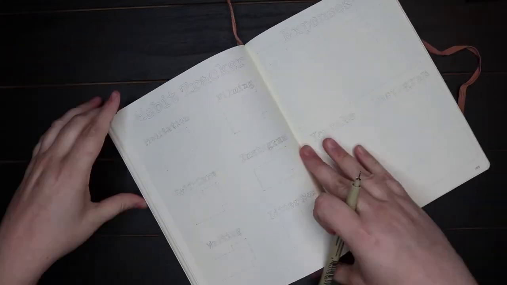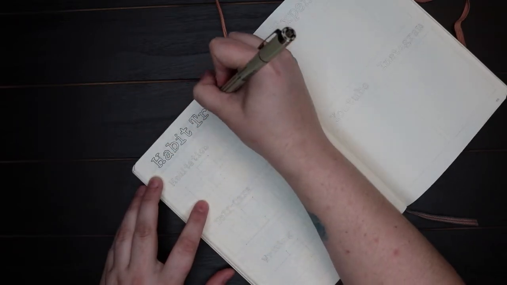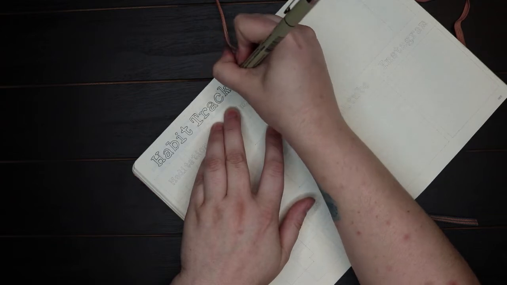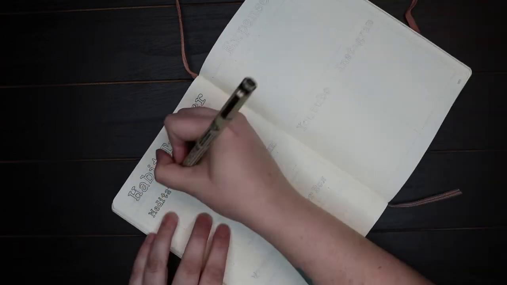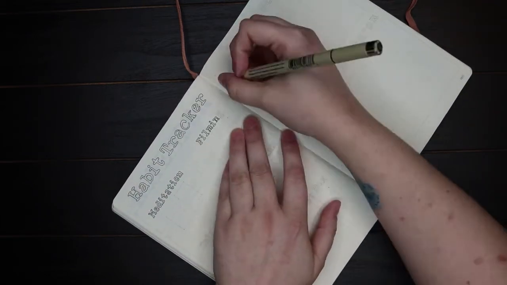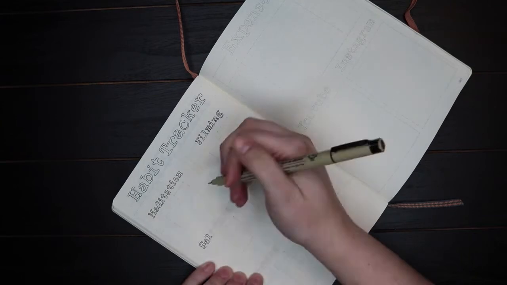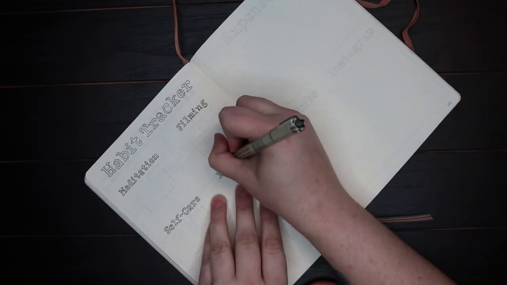After I was finished with my calendar, I went in and did my habit tracker, which is more of a daily to-do list and reminder to kind of take care of myself and the things that need to be taken care of. So I am focusing more this month on self-care with meditation, filming, writing, self-care, just little things like that.